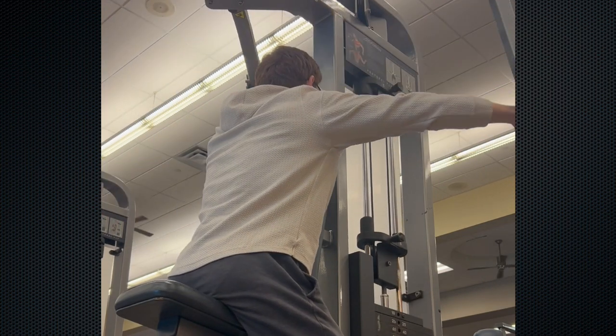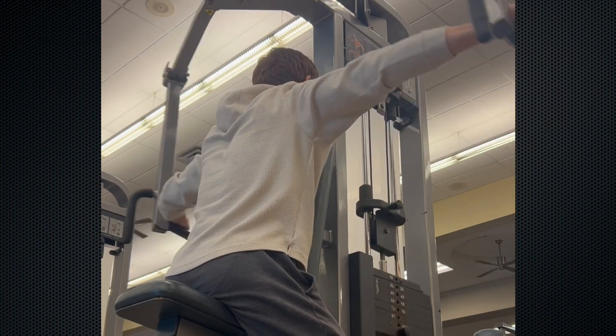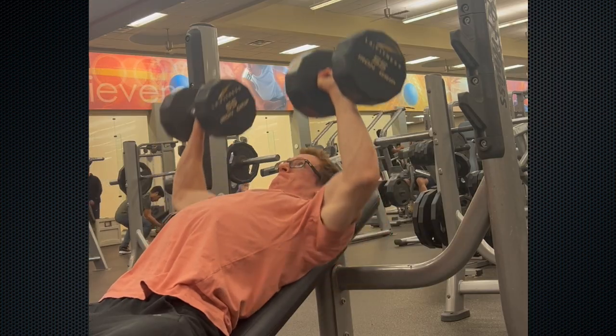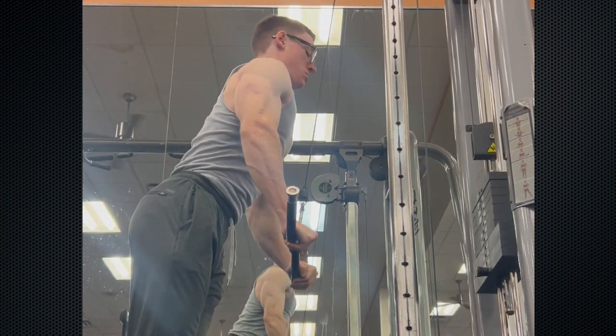You can group any muscle together that you'd like. Just because it's popular to train certain muscles like chest and triceps together doesn't mean you have to do that.